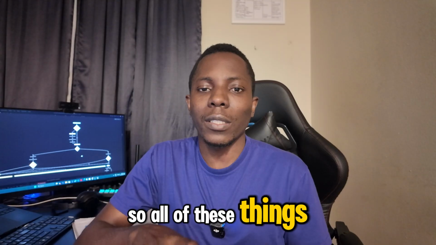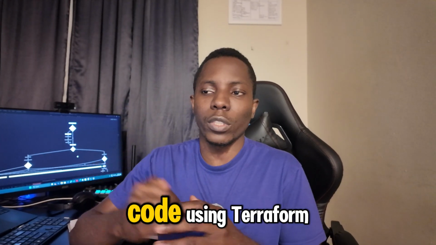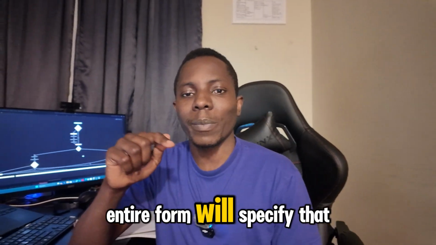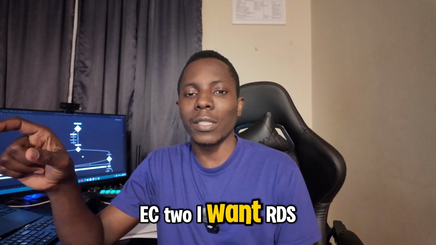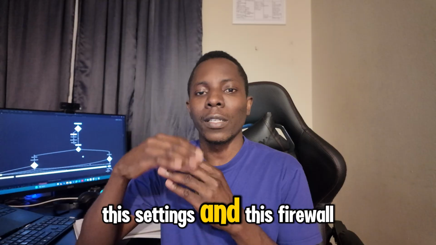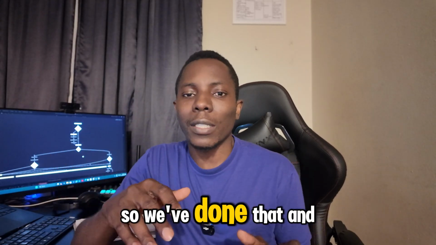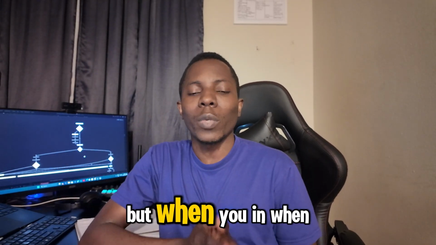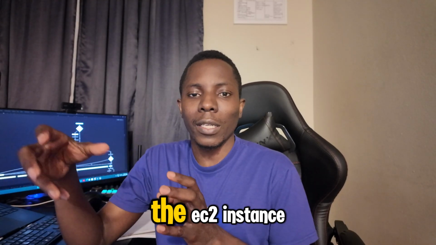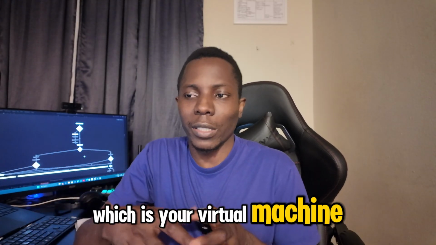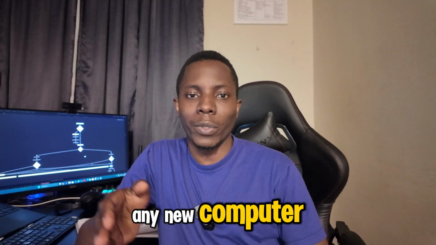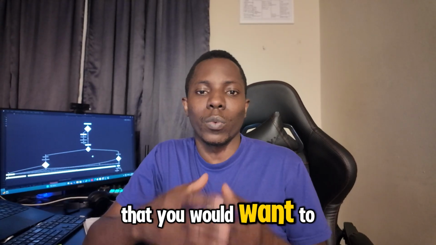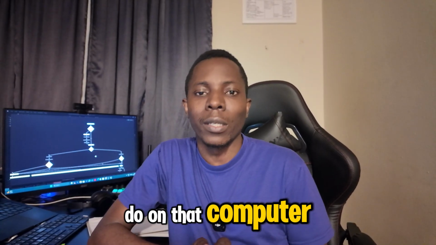So all of these things, you can write in code using Terraform, and Terraform will specify that, oh, I want this type of EC2, I want RDS with these settings, and this firewall. So we've done that, and that is working. But the first time you generate the EC2 instance, which is your virtual machine, there are a few things that you need to do. Just like if you get any new computer, there are a few installations that you would want to do on that computer.